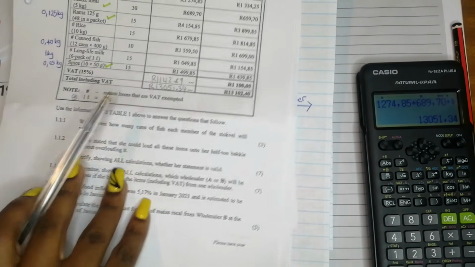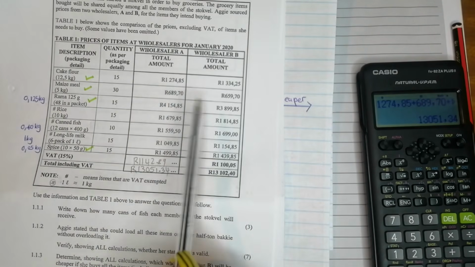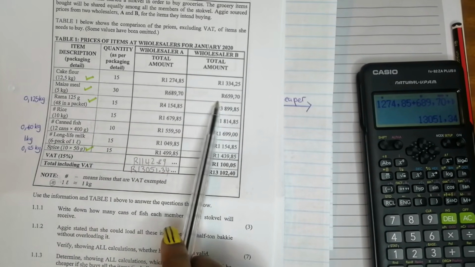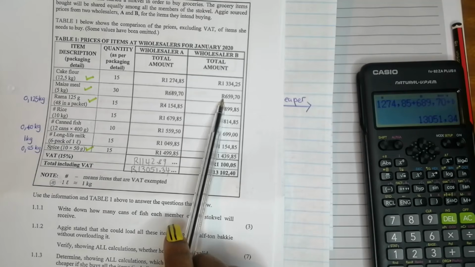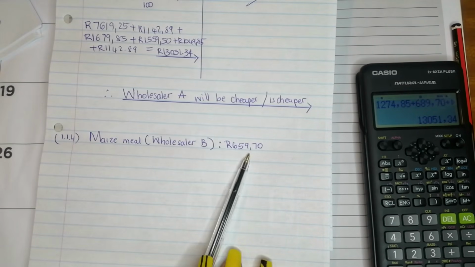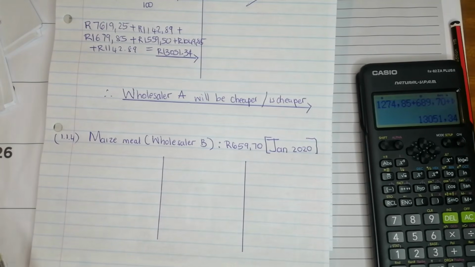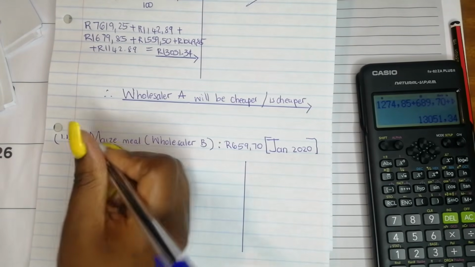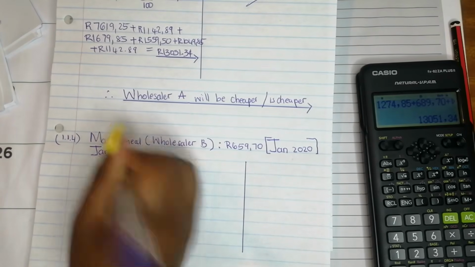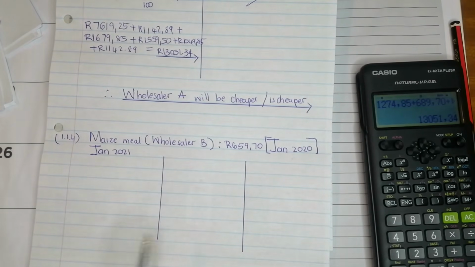So we look at wholesaler B. With wholesaler B, how much is our 5 kg maize meal? It's 659 rand and 70 cents, right? So we need to start off by calculating the continuous increase of this maize meal starting from January 2021. What do we need to do here?